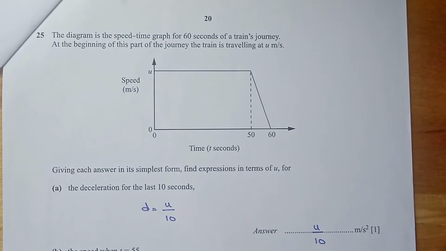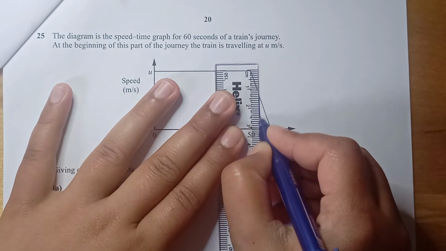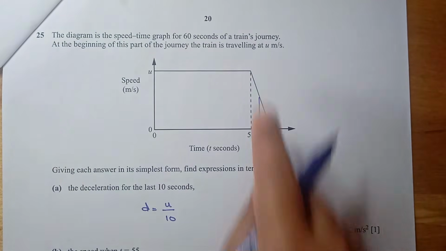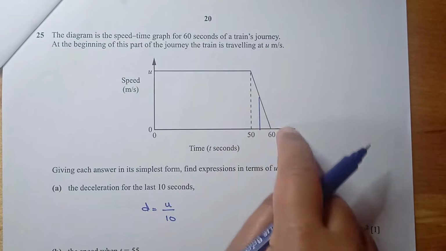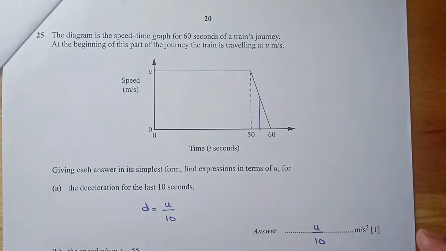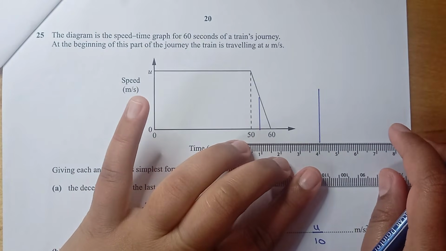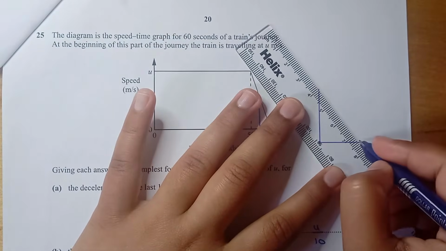Okay, so when t is 55, which is between 50 and 60, we need to find out the speed. Here we are going to use the concept of similar triangles, this bigger triangle and this smaller one. If I can draw them separately, one by one, this one is the bigger one.